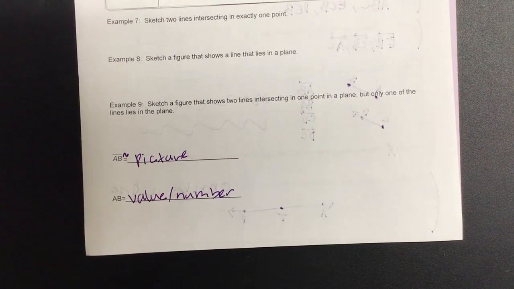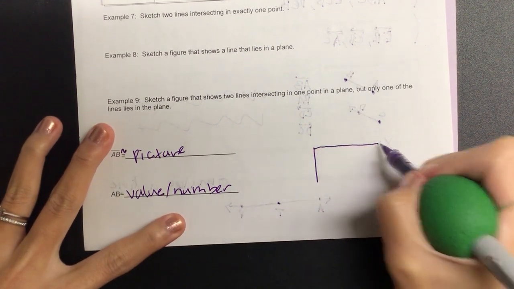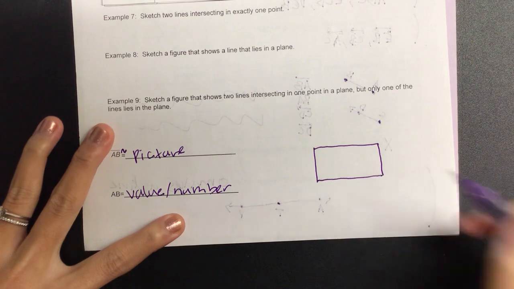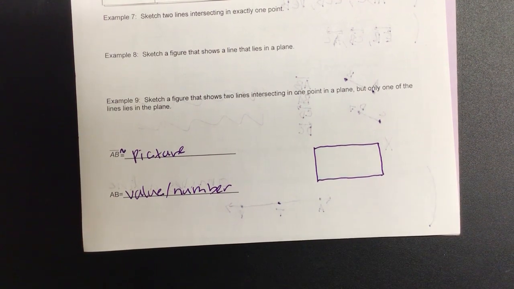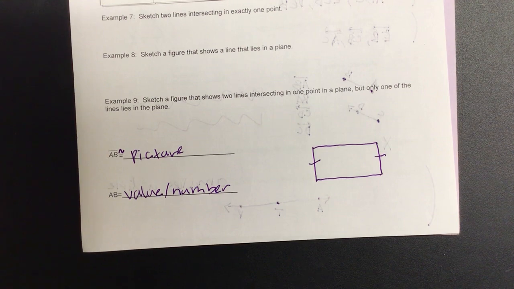Now that alone doesn't mean anything without an example. So let's all make a rectangle. Someone tell me about the opposite sides of a rectangle. They're parallel, something else. Equal. Parallel is correct. Equal is kind of what I wanted.